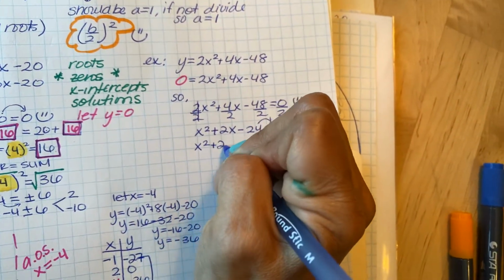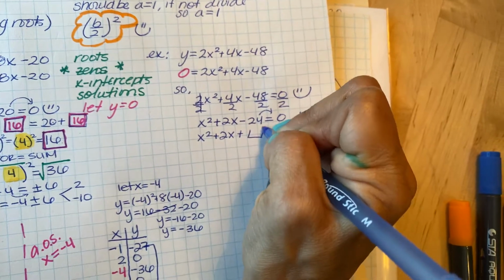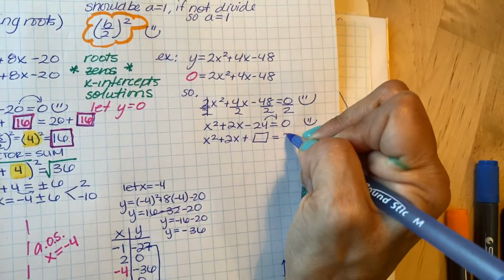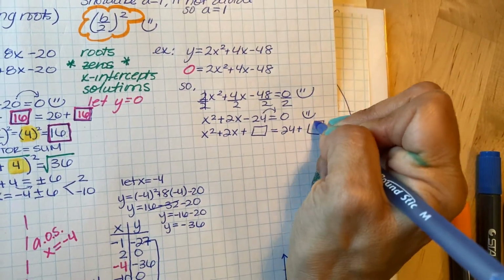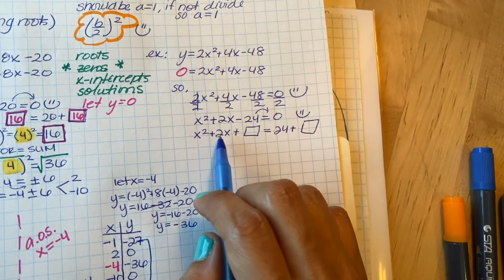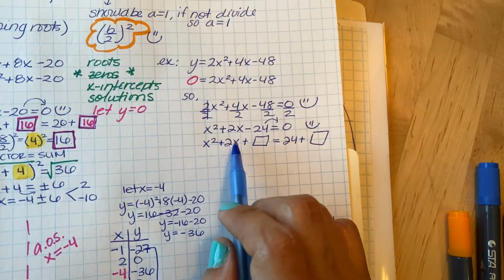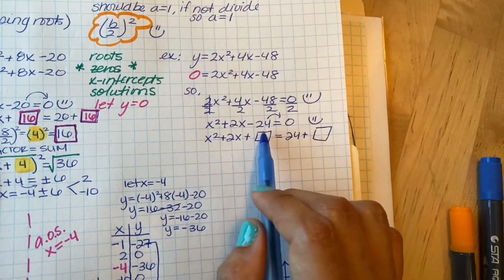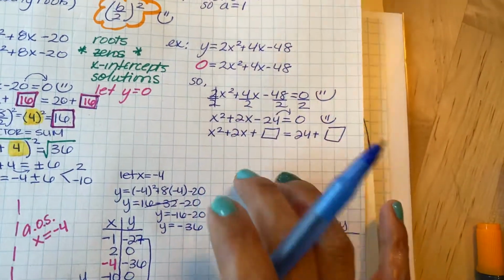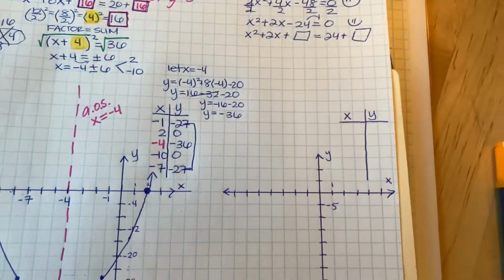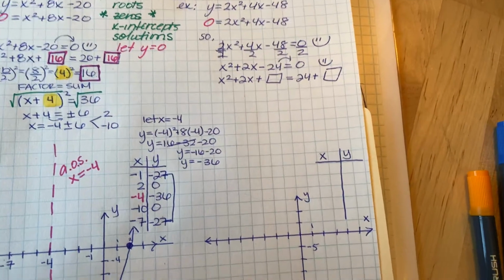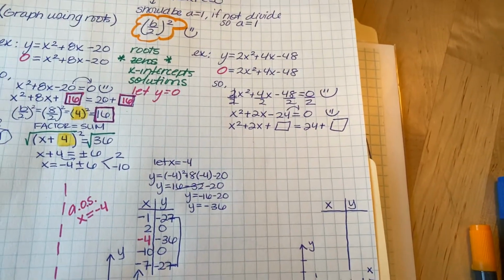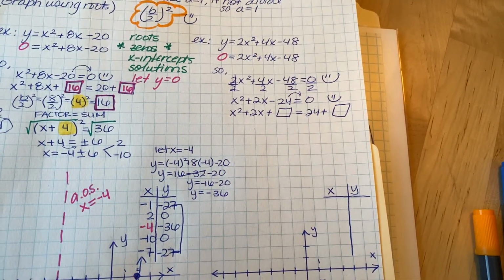And at some point I'm going to stop. Plus, here's your square, right? 24 plus your square. And then go ahead, take b divided by 2, squared. 1 squared is 1. You're going to do 1, 1. And so you're going to have nice clean numbers here. Fair enough. You give that one a try if you want.